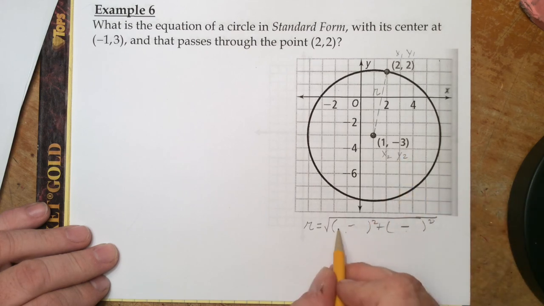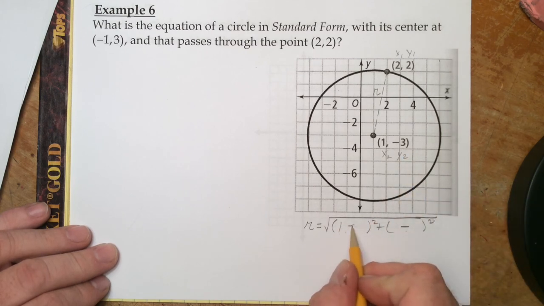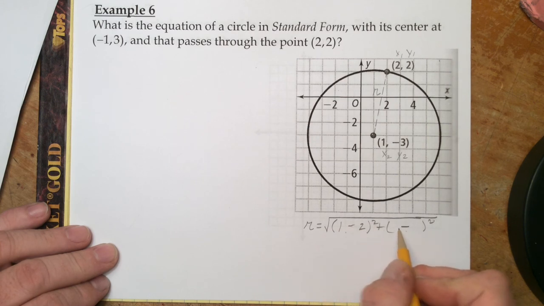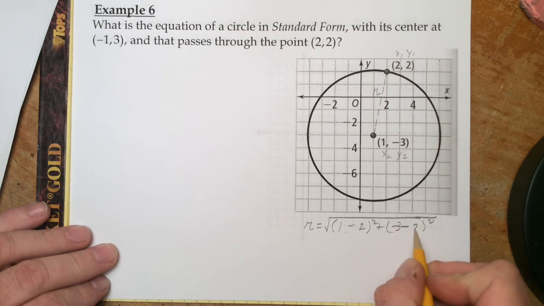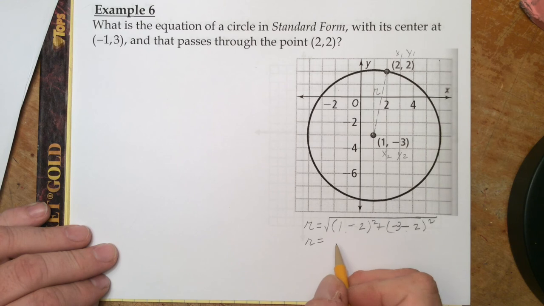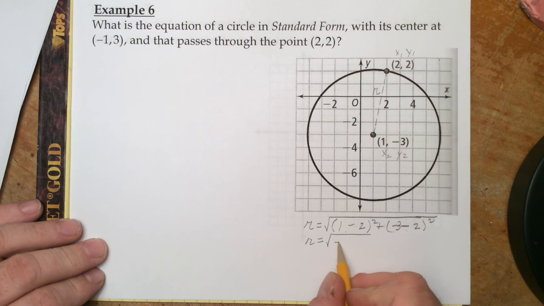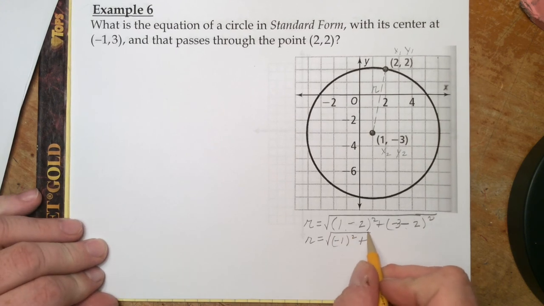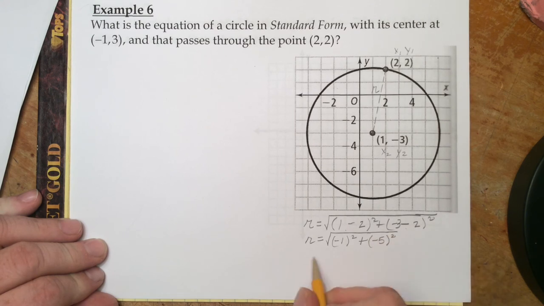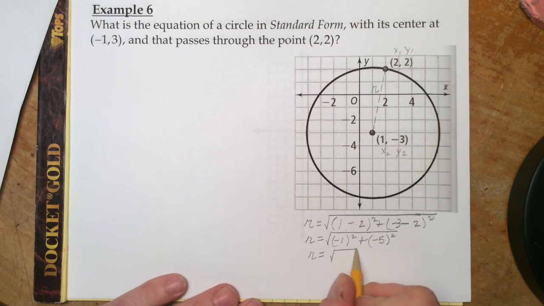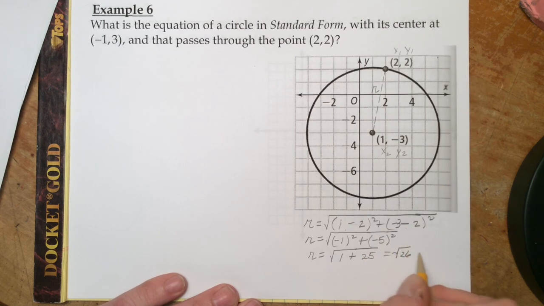So using the formula, I have x2, which is 1, minus x1, which is 2, squared, plus, and then over here I have y2, which is -3, minus y1, which is 2. So figuring out the radius's length, we simplify this expression. 1 minus 2 is -1 squared, plus -3 minus 2 is -5 squared. So r, or the radius, is equal to -1 squared is +1, plus -5 squared is +25, and we get the square root of 26 for our radius.